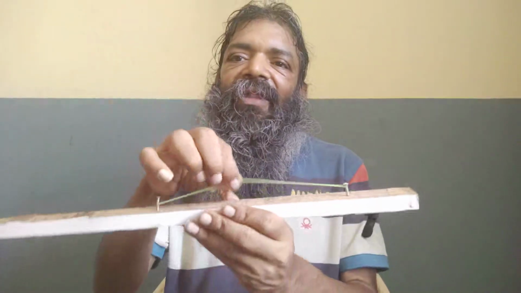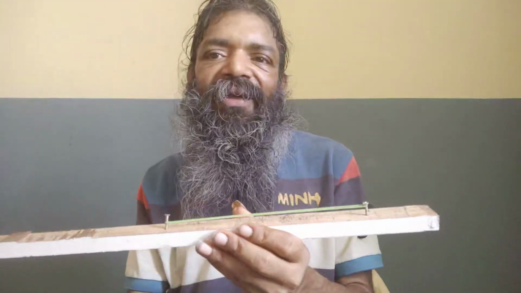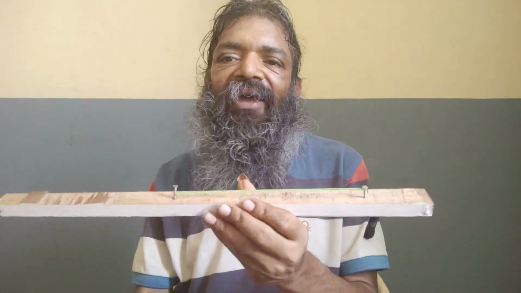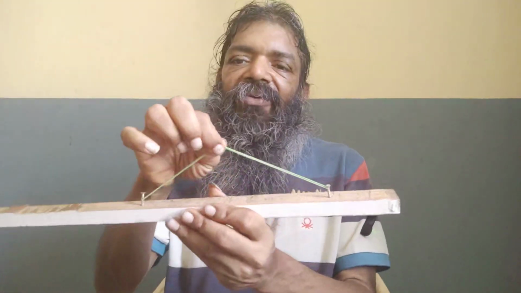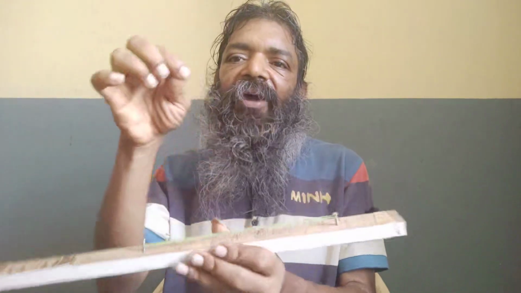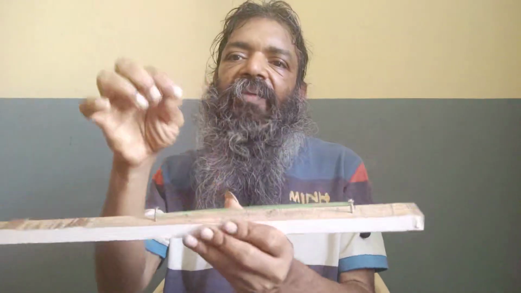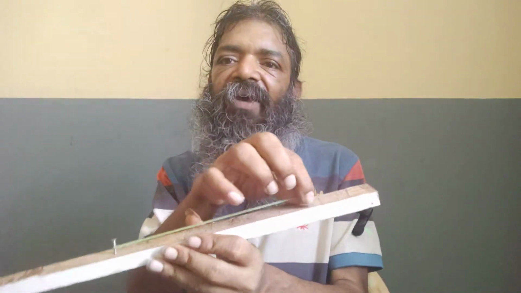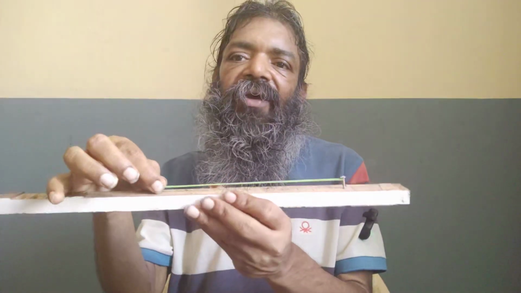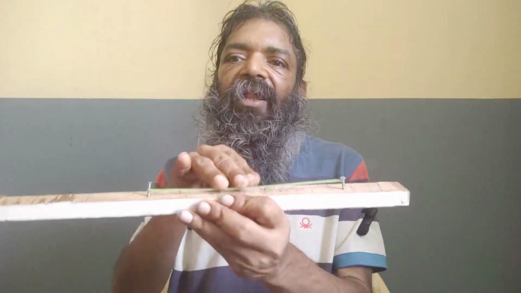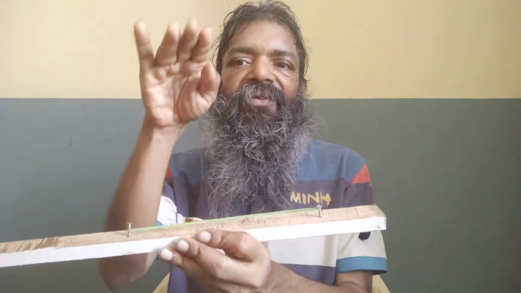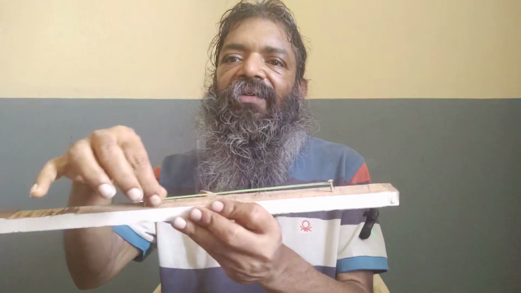So this is f of x, t. In a sense that if you see, I am pulling it, and if I leave this, then there is a vibration. The string is coming up and down. Here it is fixed, here it is fixed. Now if I pull it, this is the Z direction and this is the X direction.